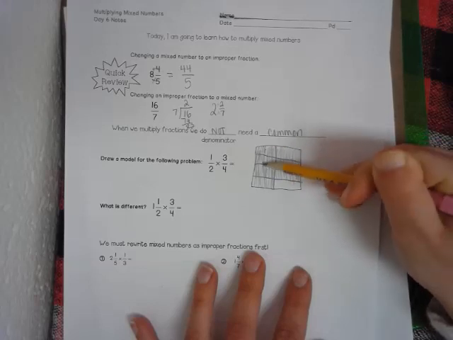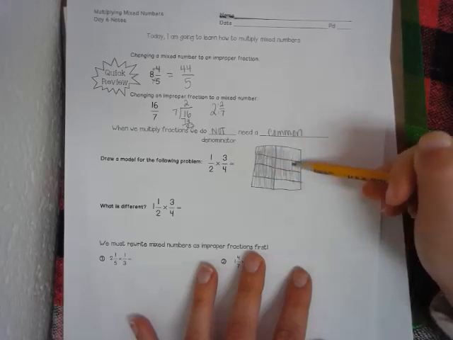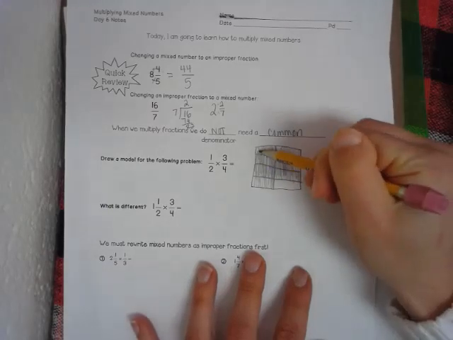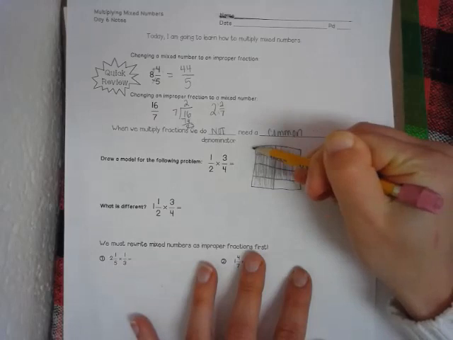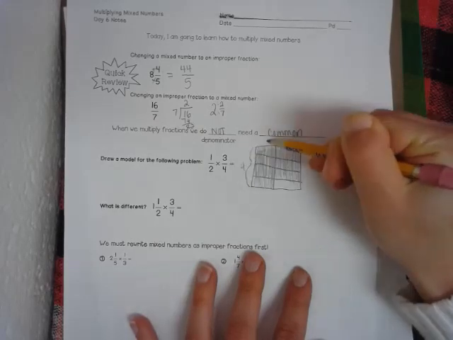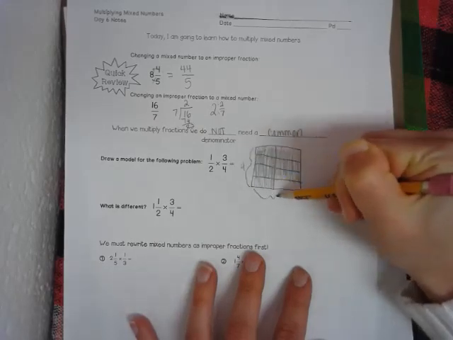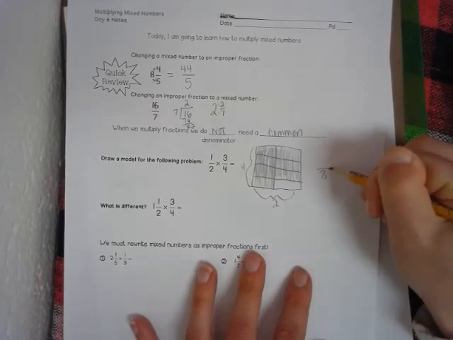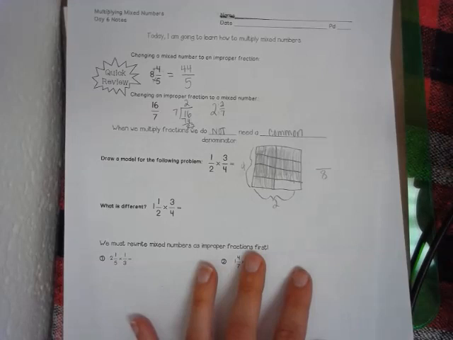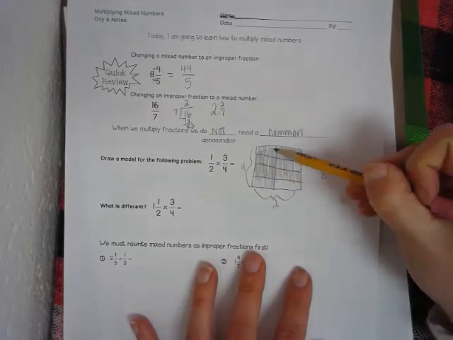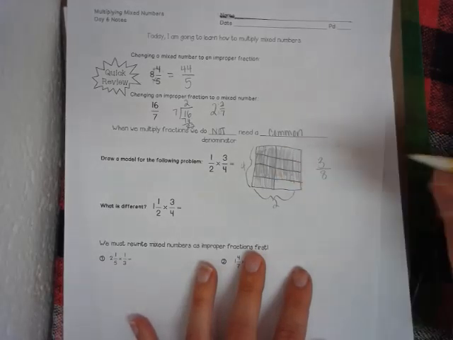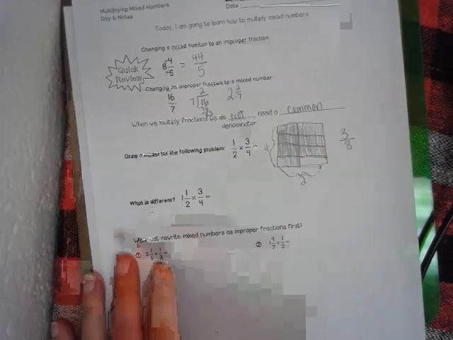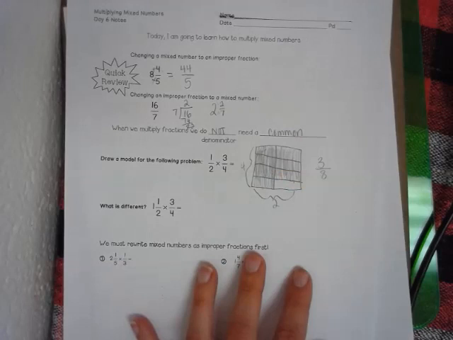Now remember, when you learn how to multiply, you should have learned how to multiply by an array. And what that means is I can look down, I have 1, 2, 3, 4, and going across I have 2. So I can multiply 4 times 2 to get 8. And how many of these boxes are shaded in both? 1, 2, 3. So 3 eighths.